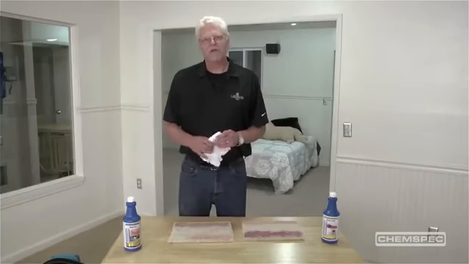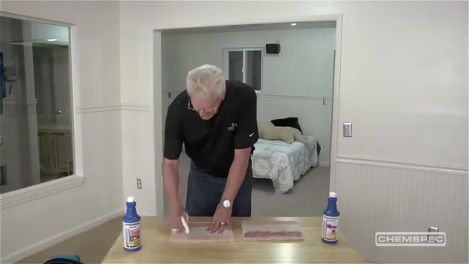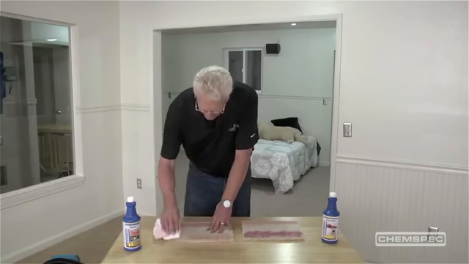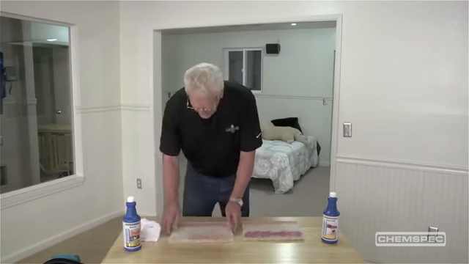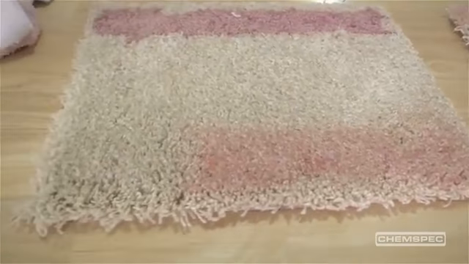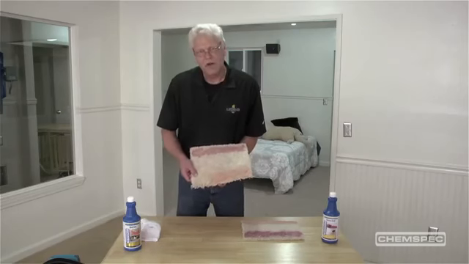All right, so now that we've done our extraction, one of the things that I like to do is just fold the fiber back a couple different ways so I can make sure that I've actually removed all the variant dye from the fiber. So if we take a look at it, we really notice the difference. We can see that line of demarcation where I stopped using the product as opposed to where I did use the product.